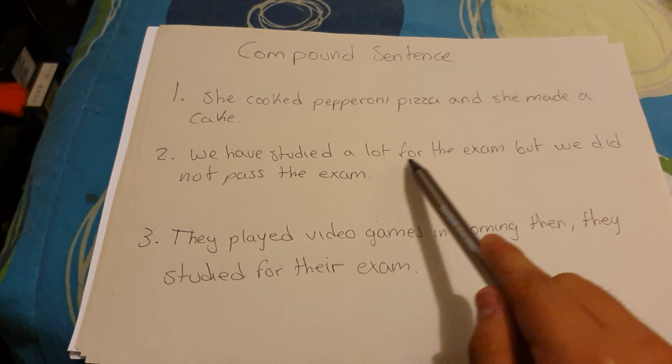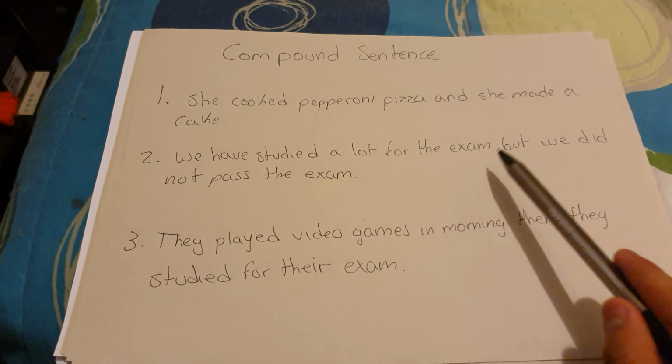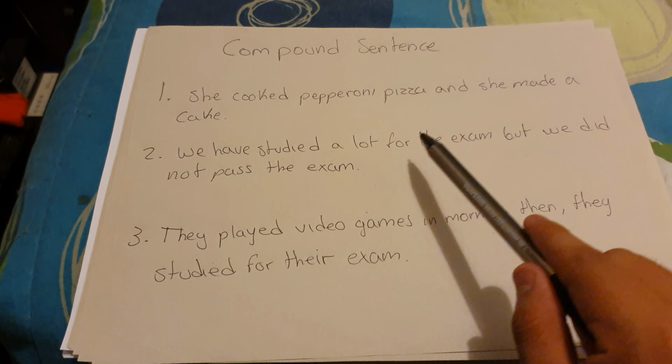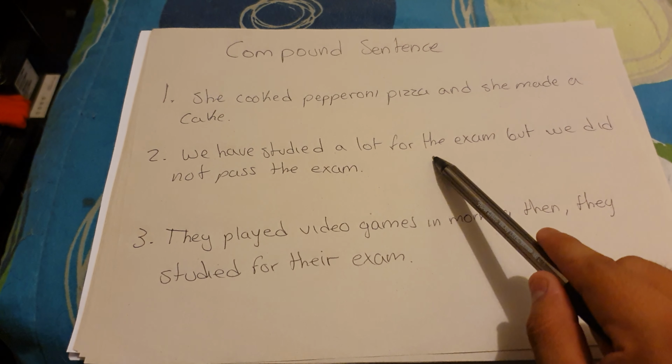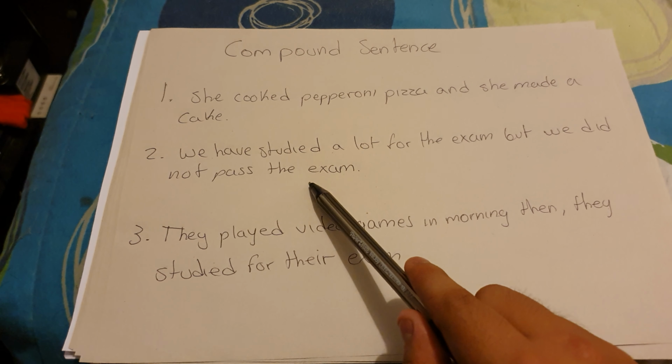We have studied a lot for the exam, but we did not pass the exam. But is the coordinating conjunction. We have studied a lot for the exam, it's an independent clause, and another independent clause is we did not pass the exam.